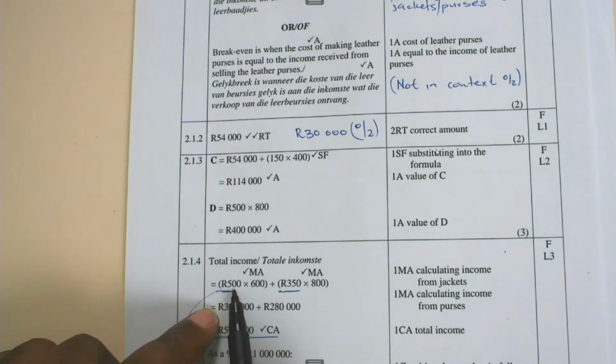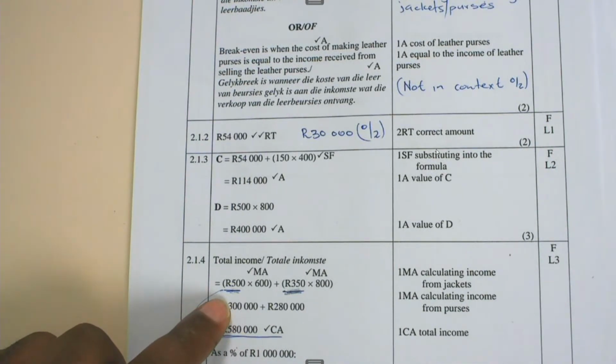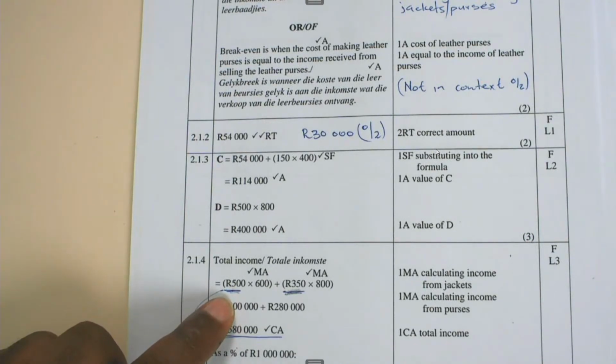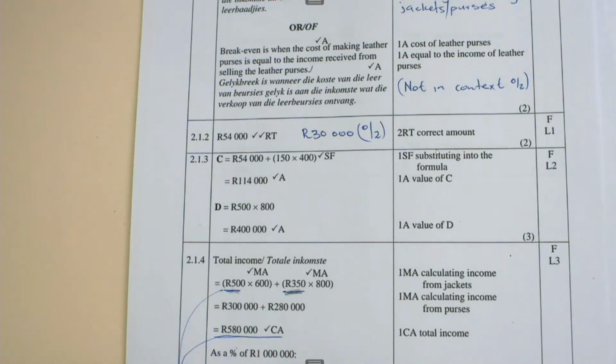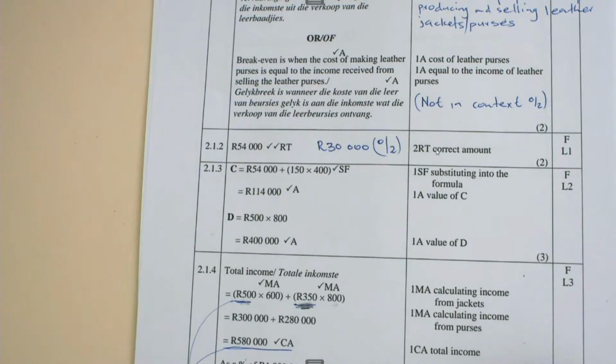So it's 500 and 350. So it will be any value. If they multiply 600 by any value which is not 500, and multiplying 800 by any value, then you see A, the answer.